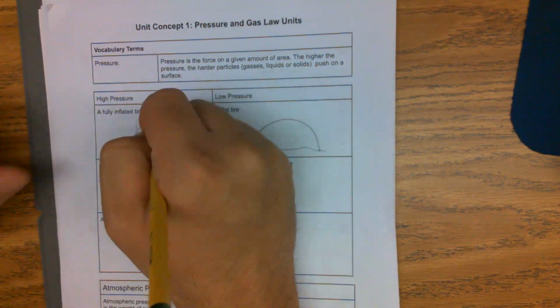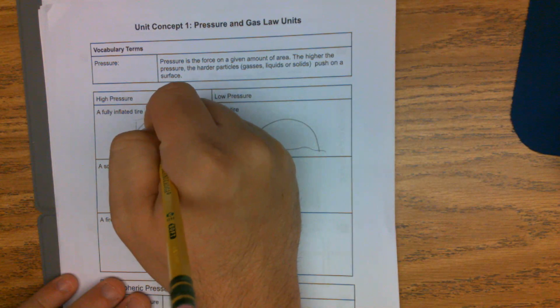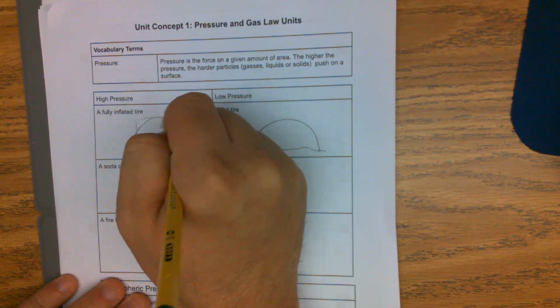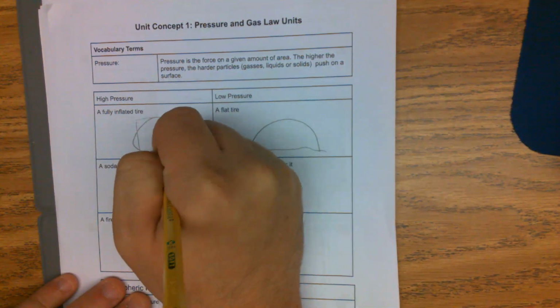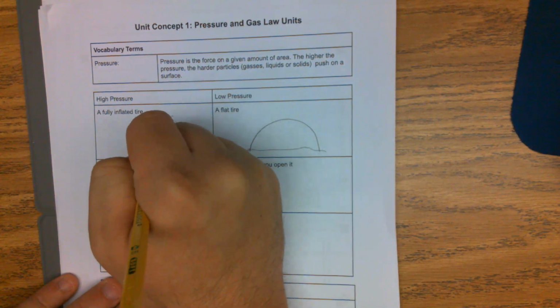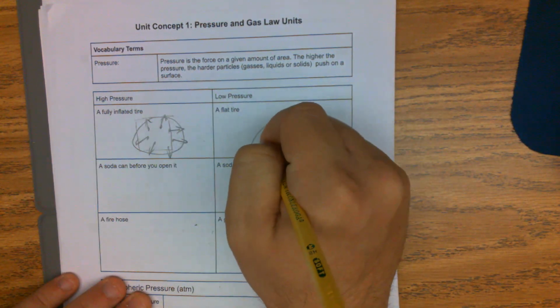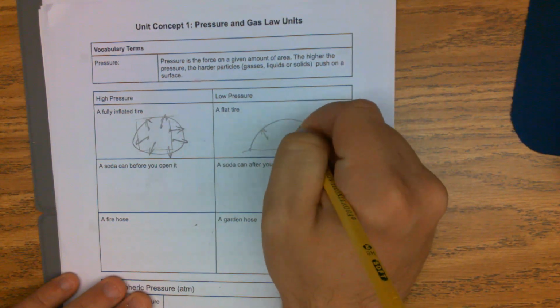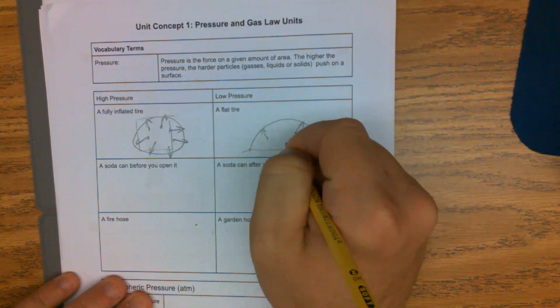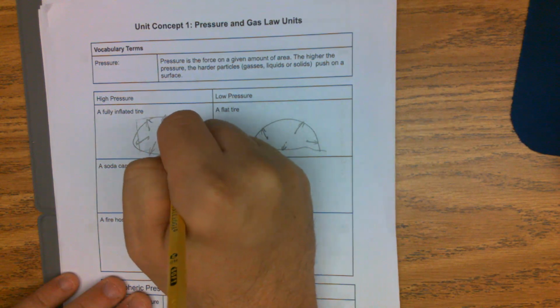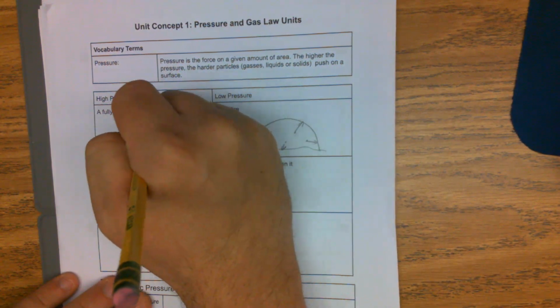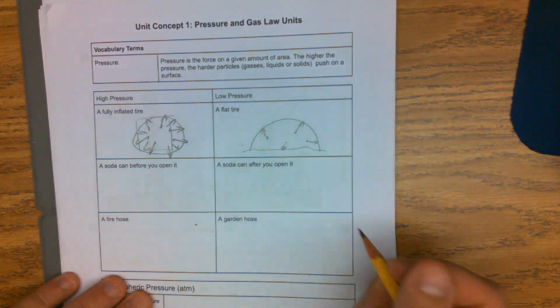We're looking at what's happening on the outside. So the pressure is going to be pushing out on all of these. So we have a lot of pressure. And then if we have a flat tire, we have less. So we can say we have a little bit. So the more we have pushing out, the higher the pressure.